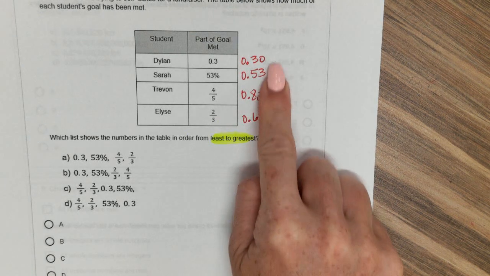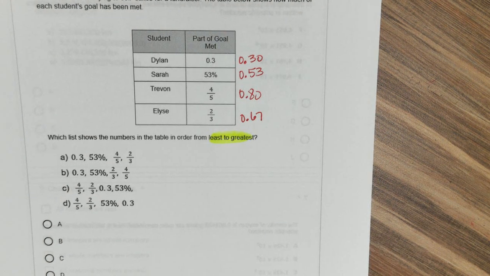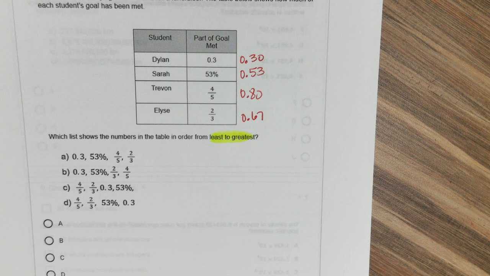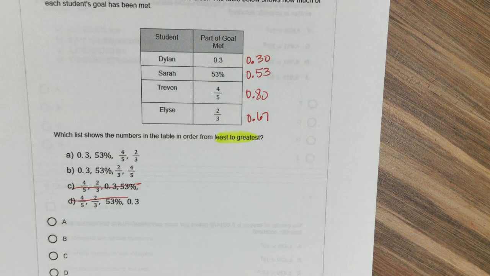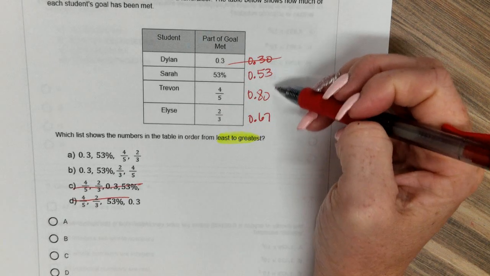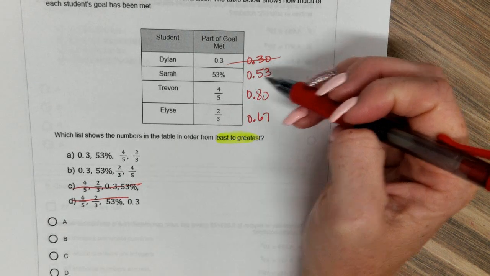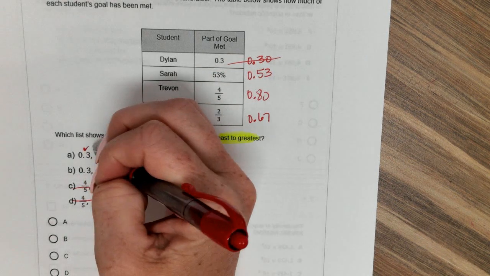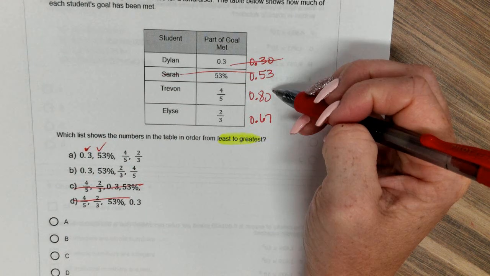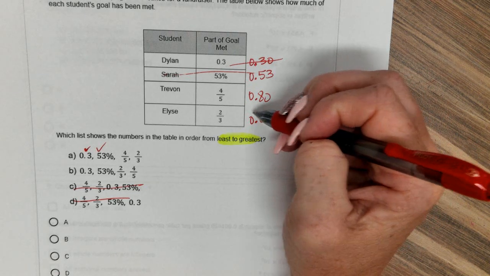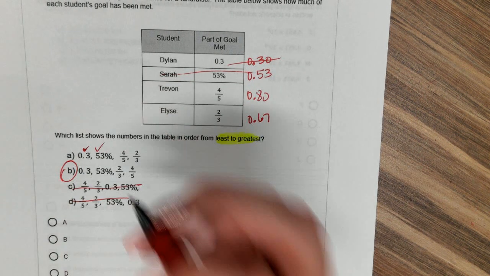Which one of these is worth the smallest amount of money? 30 cents. So Dylan, 0.3. Okay, so this one's out and this one's out. Okay, which one would be the next least? Sarah. So 53%. Both of those are good. Okay, then which one would be the next least? Elise, 67 cents. So 2/3 had to come next, which was B.